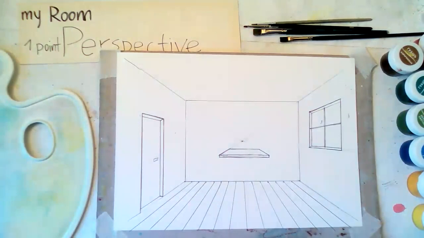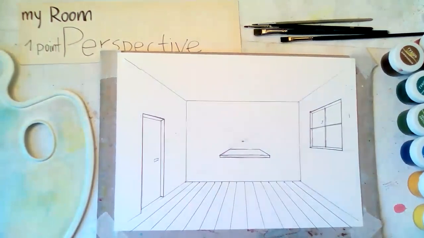Yeah, I finished. Hey, you got the table. So what is missing from the table now? The legs. Of course, the legs.